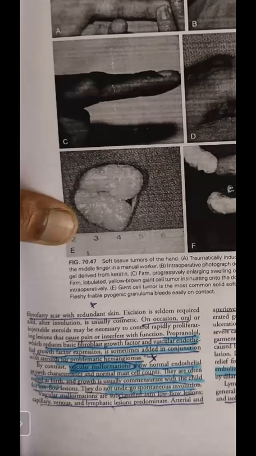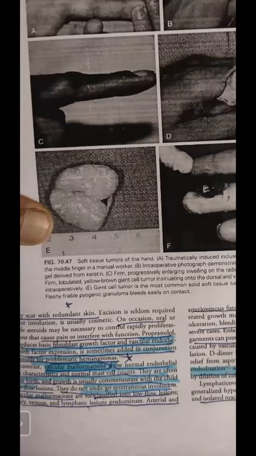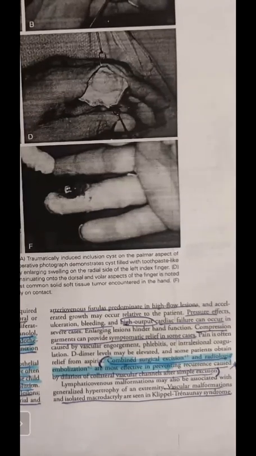Vascular malformations are classified into low flow and high flow: capillary, venous, and lymphatic are low flow, while arterial and AV fistula are high flow lesions. All this is not needed. Combined surgical excision and radiological embolization are the most effective. They will ask treatment for AV malformation. So the best treatment is excision along with embolization.